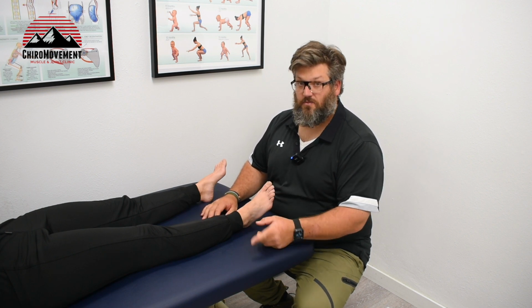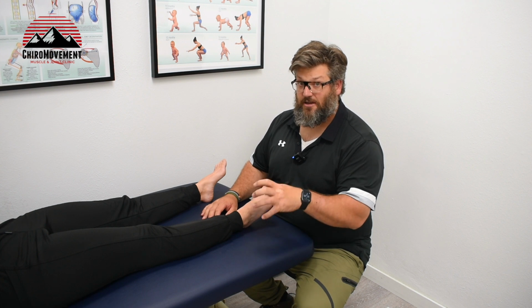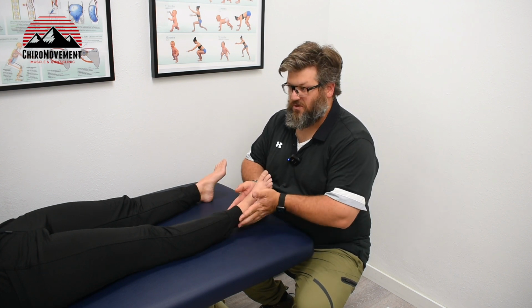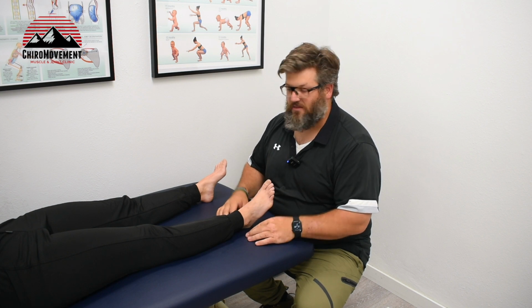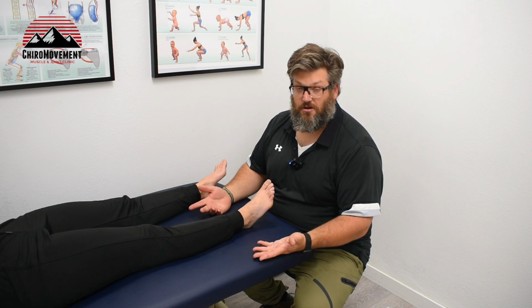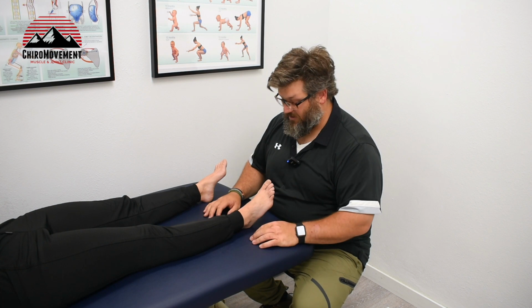So we'll show a few things here on the table, and then we'll show a few things in a standing position, because you want to look at the foot as well when it is loaded, meaning body weight loaded, and the postures that the foot takes on. We'll go through that here in a minute.